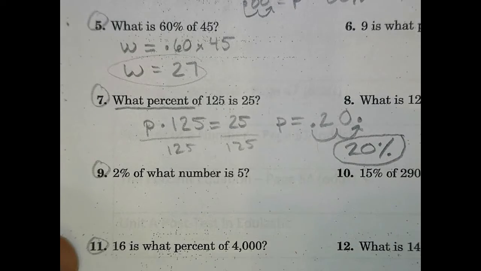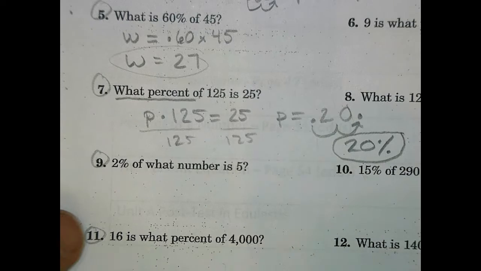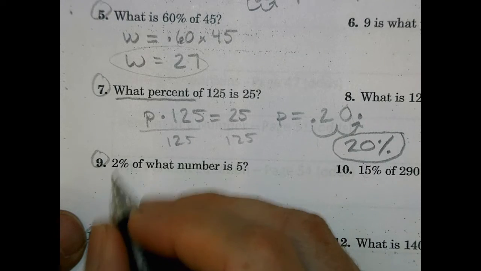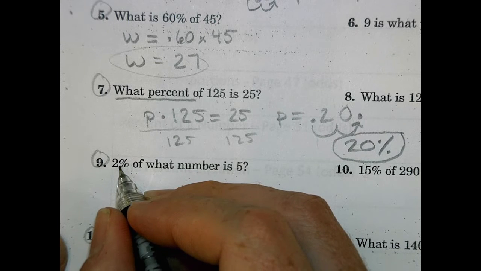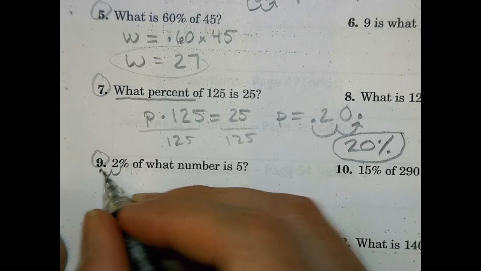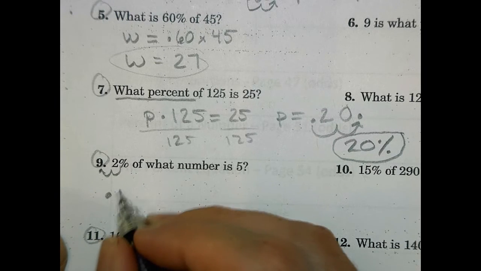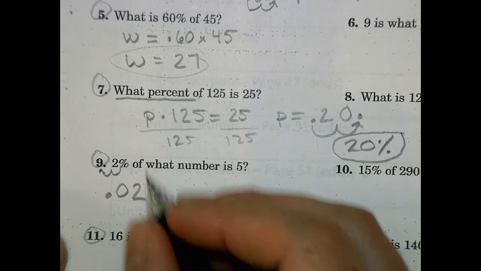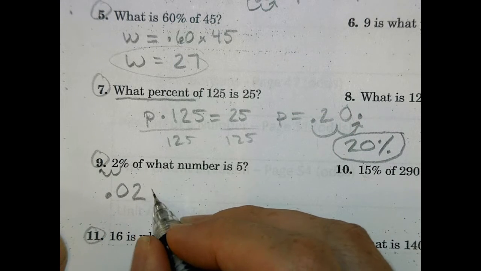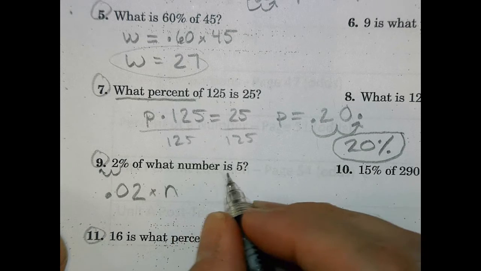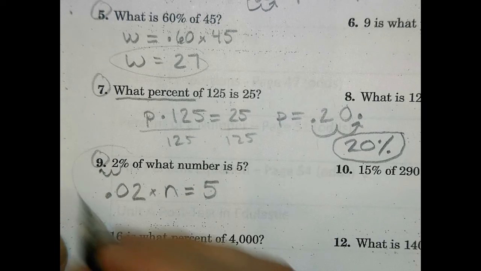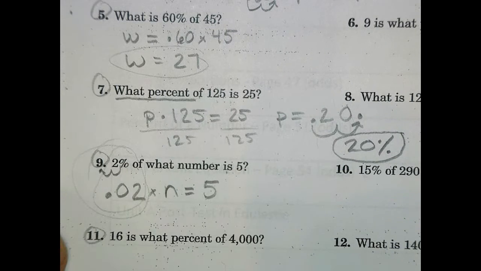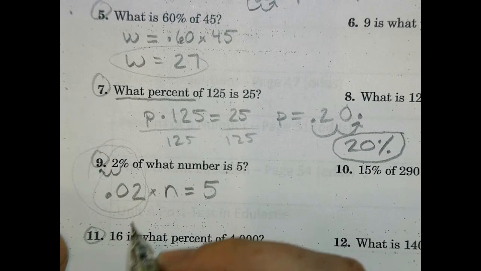All right, number 9. 2% of what number is 5? So 2%. This is a great one because to turn the percent into a decimal, I need to move 2 spaces to the left. So this becomes 0.02 of, let's multiply, a number I don't know, is 5. So this is the place where most mistakes are made, right there. Turning 2% into the right kind of decimal.